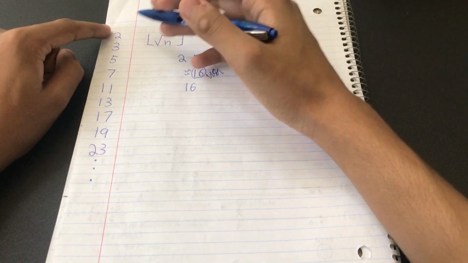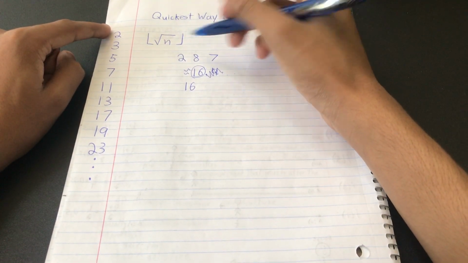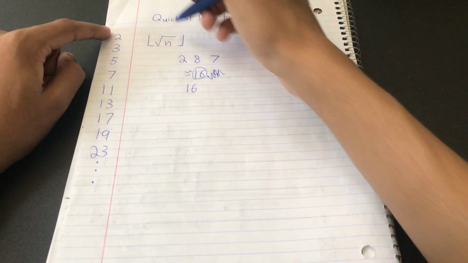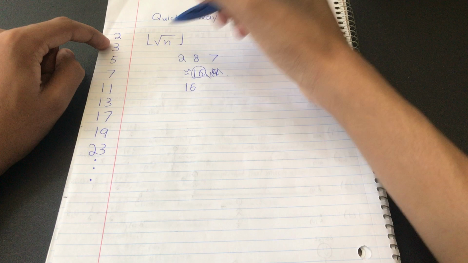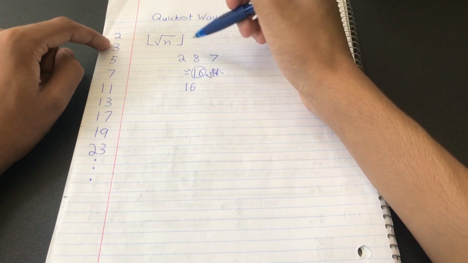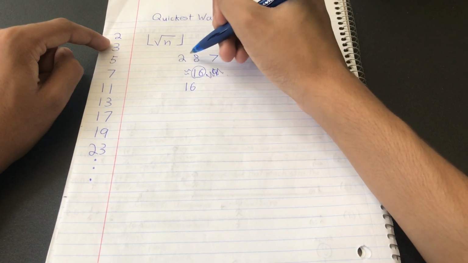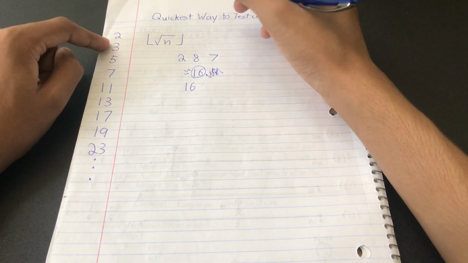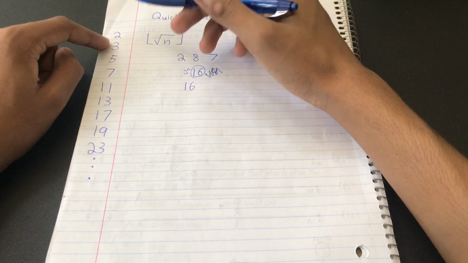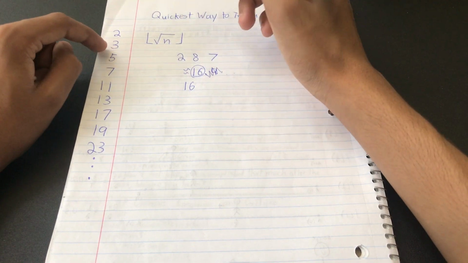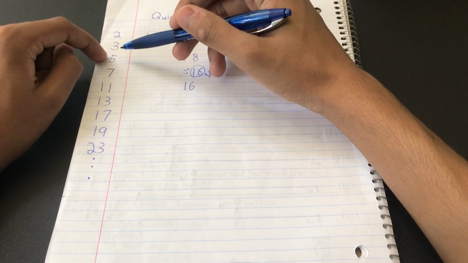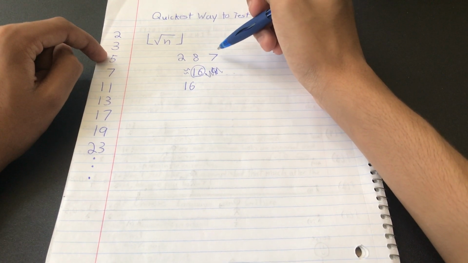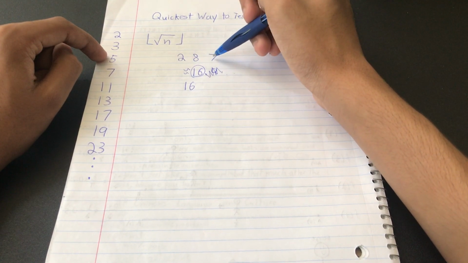So let's just start with 2. Is 287 divided by 2 an integer? No, it is not. So we can skip to the next one. 3. Is 287 divisible by 3? Well, we can check. 2 plus 8 plus 7 is 17, and 17 is not divisible by 3. Therefore, 287 is not divisible by 3. What about 5? Well, no. Every number that's divisible by 5 either ends in 5 or 0, and in this case, it does not.